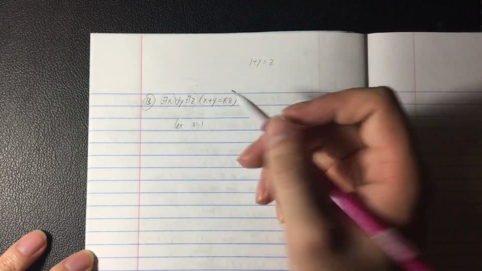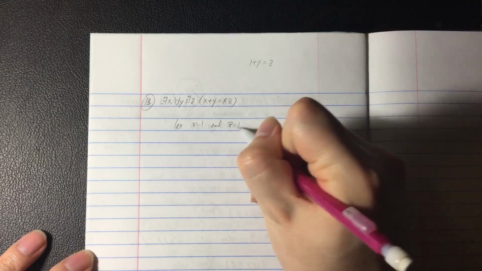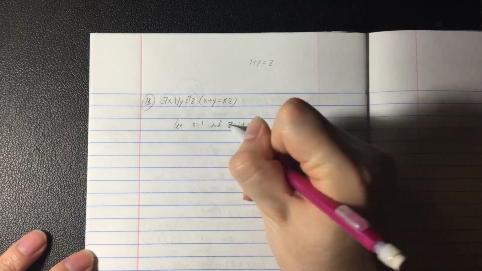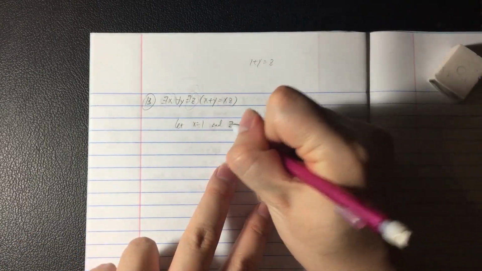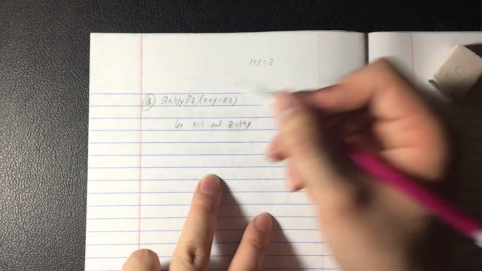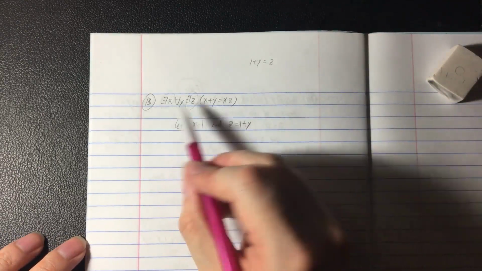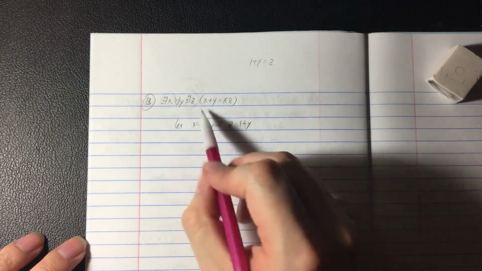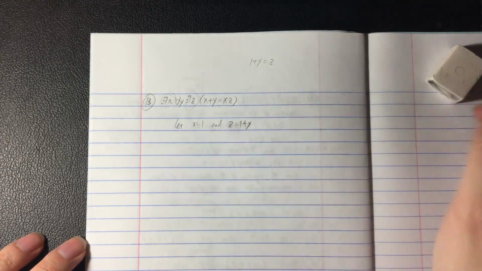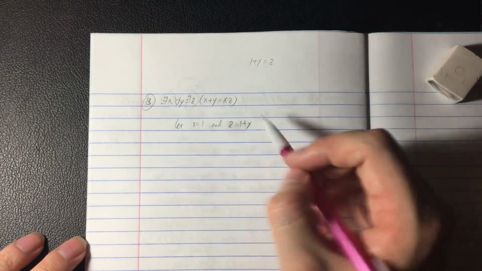Then I can let z equal to 1 plus y. Since z comes after y, I can write z in terms of y. So let x equal to 1. Then for all y, let z equal to 1 plus y.